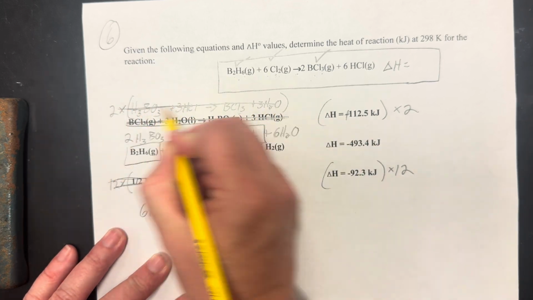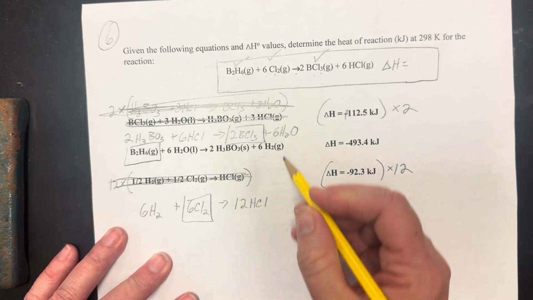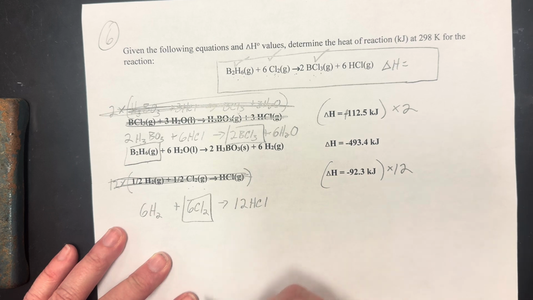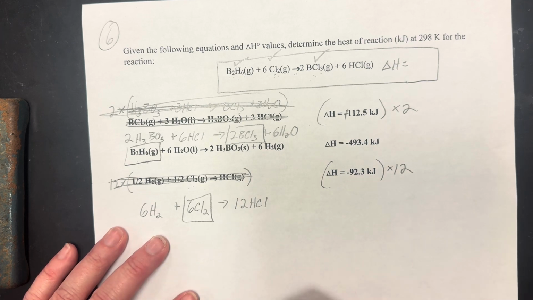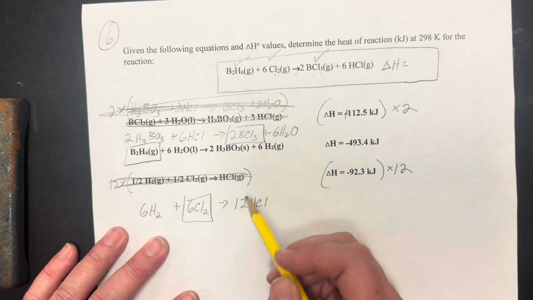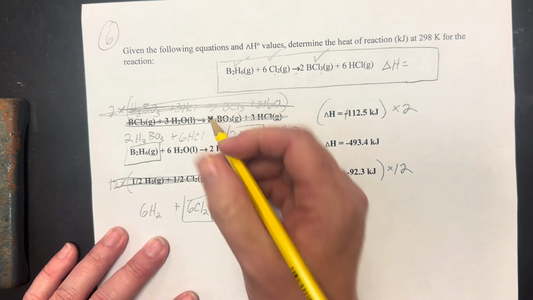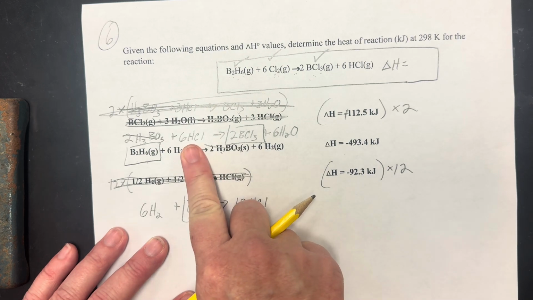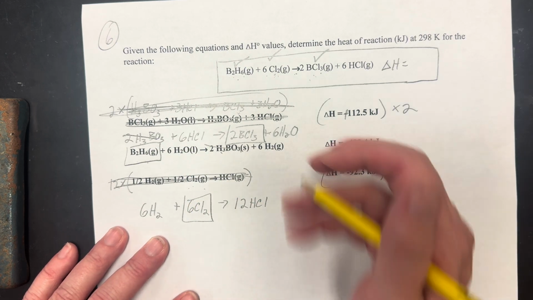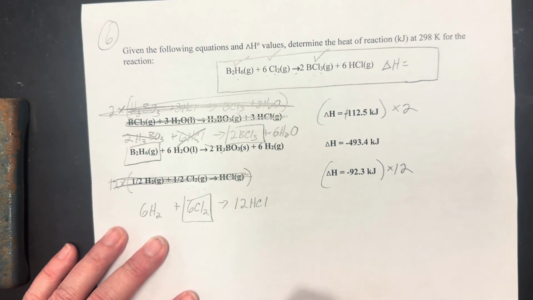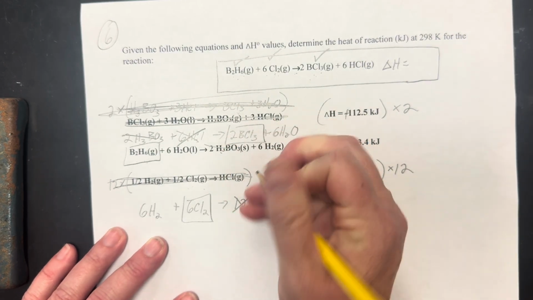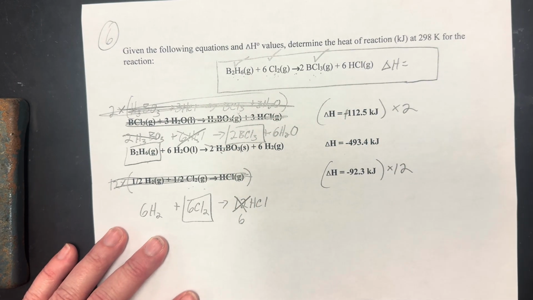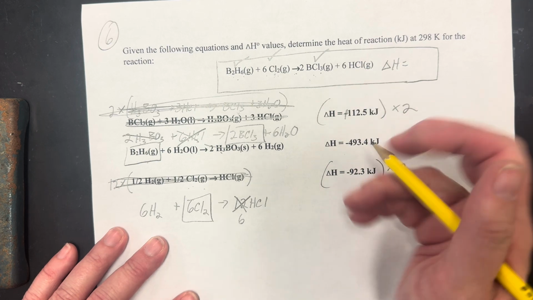I almost forgot, I need to cross this whole thing out so I don't look at it again. So I am now looking at 3 equations. Do I have anything that's exactly the same on both sides? 2H3BO3 and 2H3BO3, so those get crossed off. I have 6 HCl's and 12 HCl's, so the 6 goes away and that 12 turns into a 6, and there's that 6 HCl.